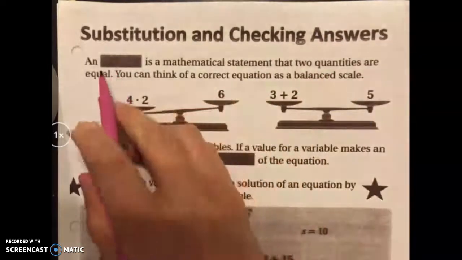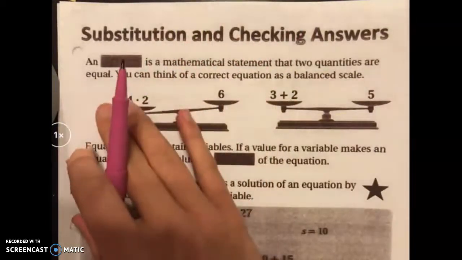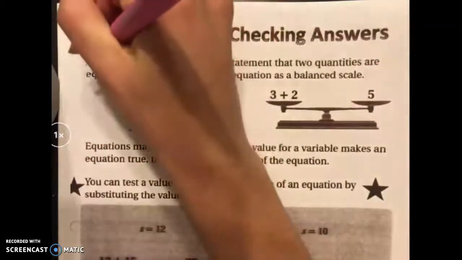And I do apologize, the way that it copied, it has lots of really dark marks right over it. It's just meaning for a blank. So, an equation.